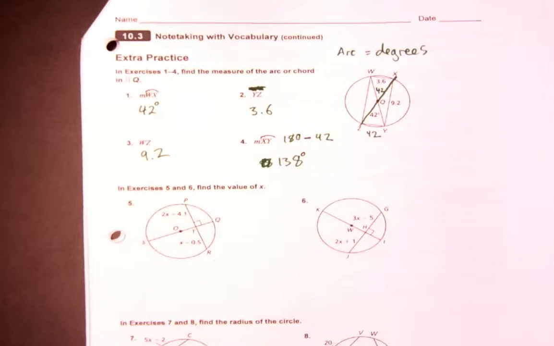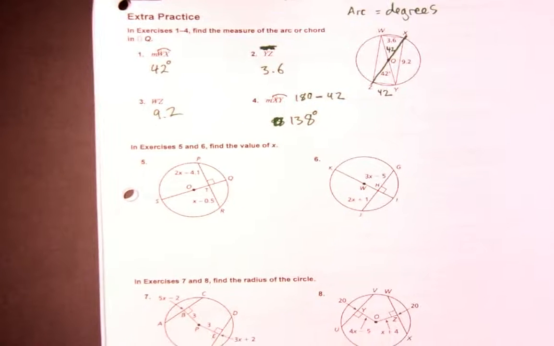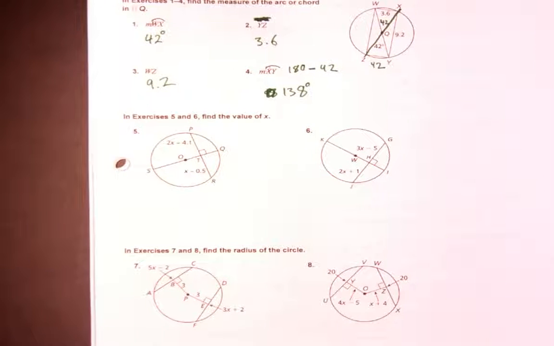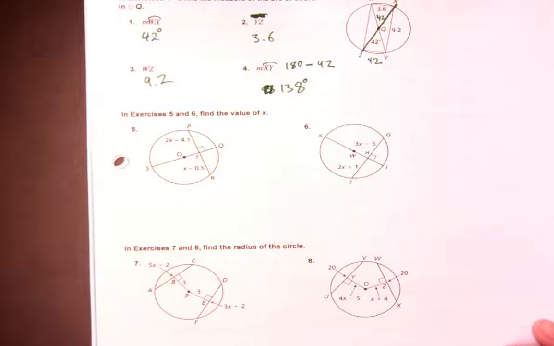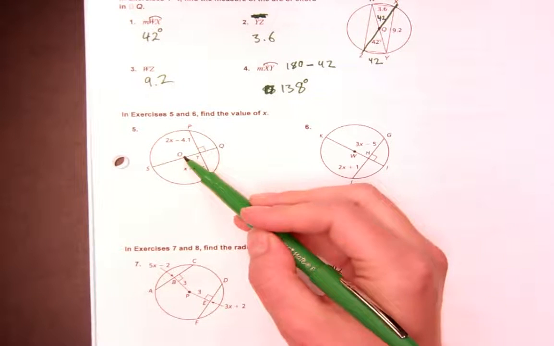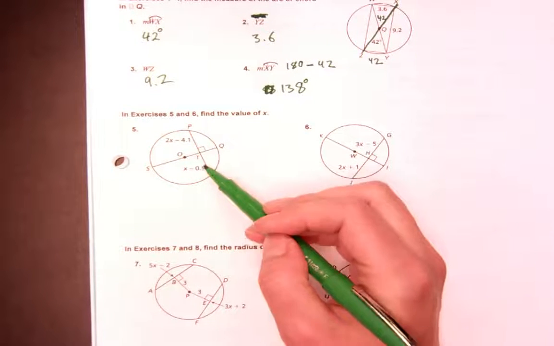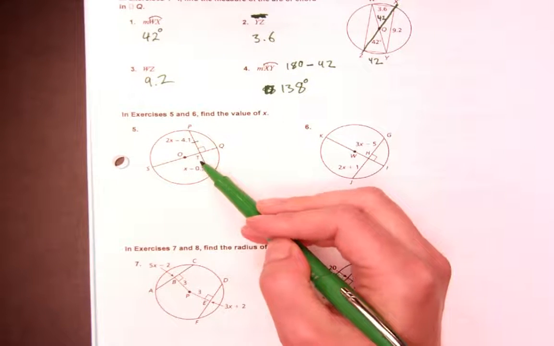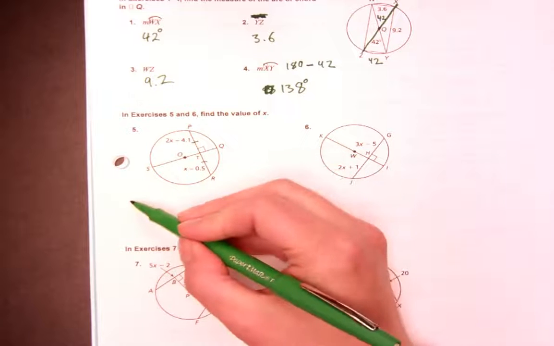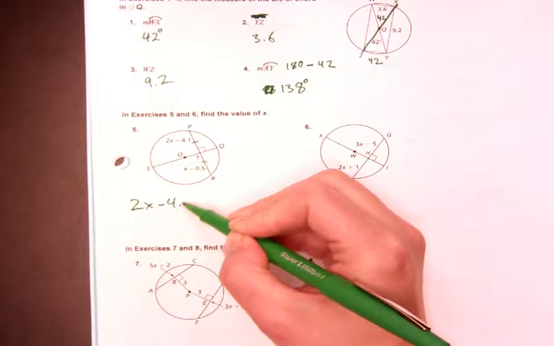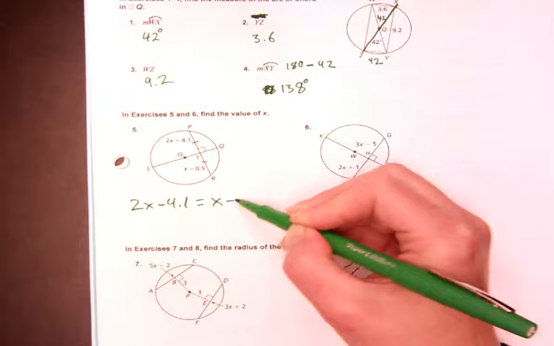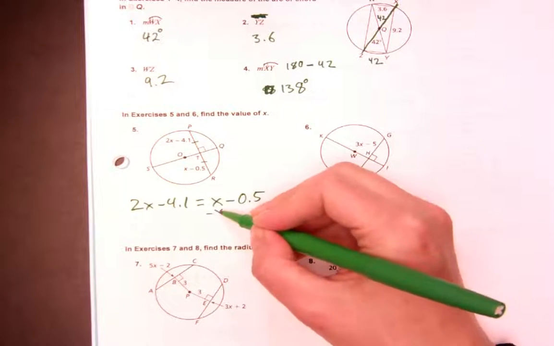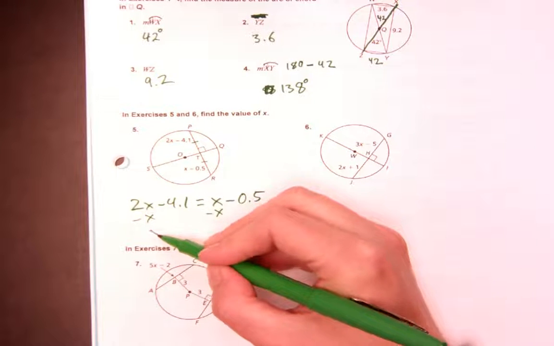Alright, for numbers 5 and 6, what is our rule here? What's our theorem? Find the value of x, and what do you say? Perpendicular, and we have a diameter, so what does that tell us about the two sides? They're congruent. So when we have it set up like this, we just know that they equal each other. So 2x minus 4.1 equals x minus 0.5. And see if you can solve it faster than me.